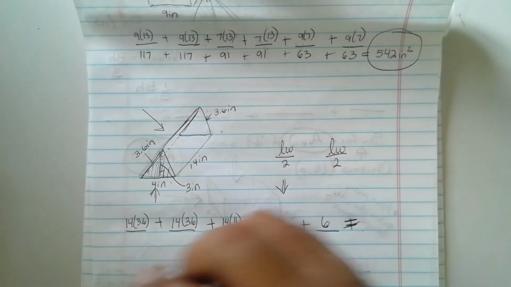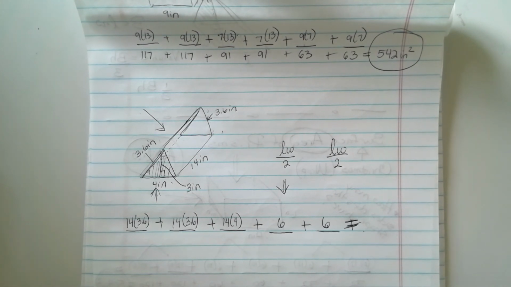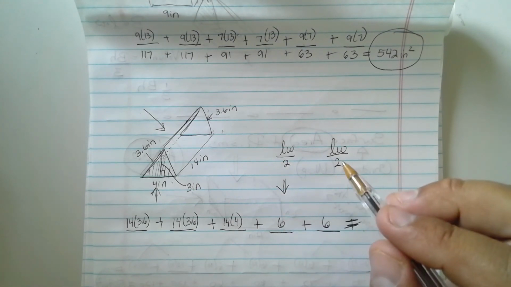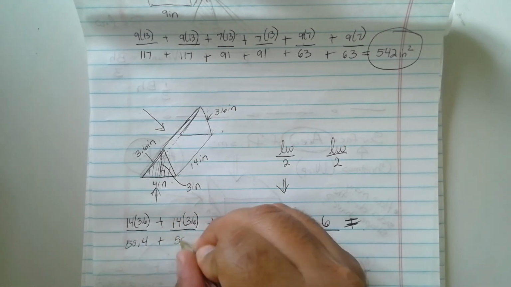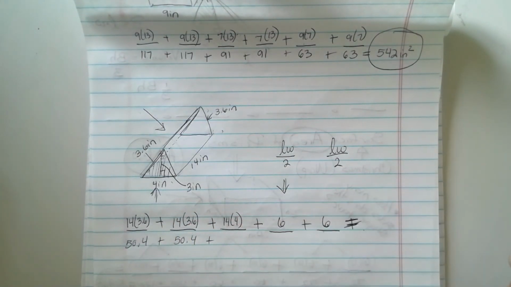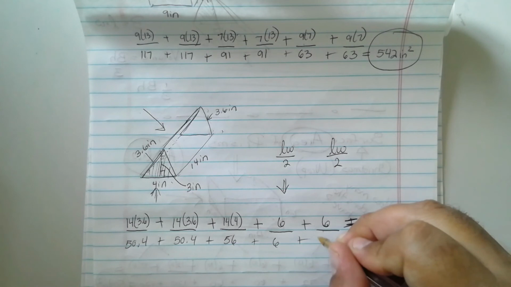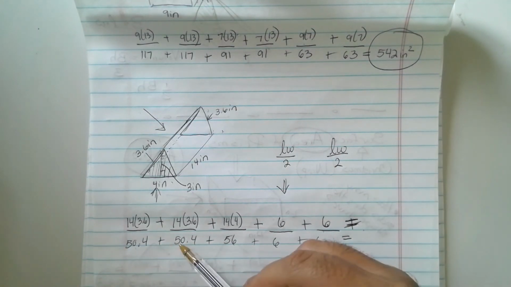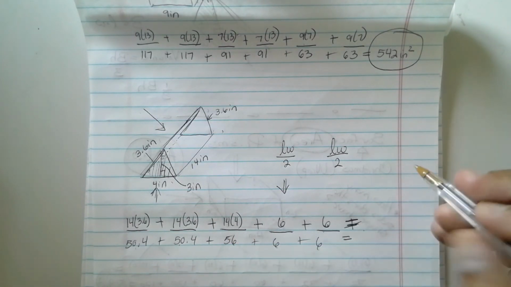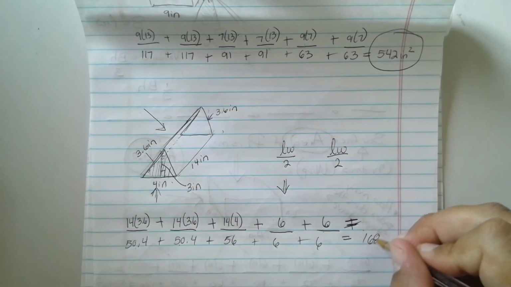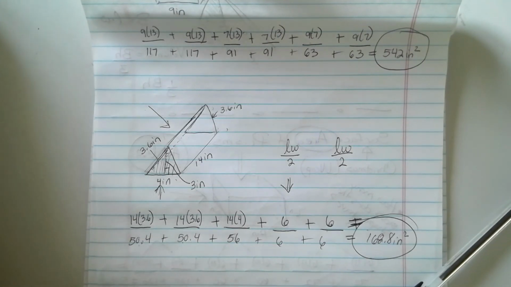Do you guys agree? What's 14 times 3.6? 50.4. Plus 50.4. Plus 14 times 4, 56. This is 100.8. So 168.8 square inches. And that's my final answer. What's the one under the 40?